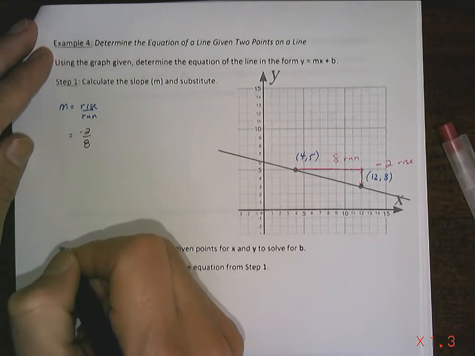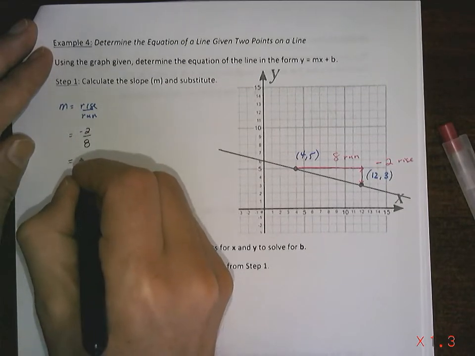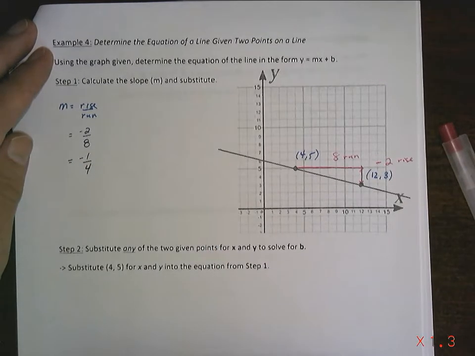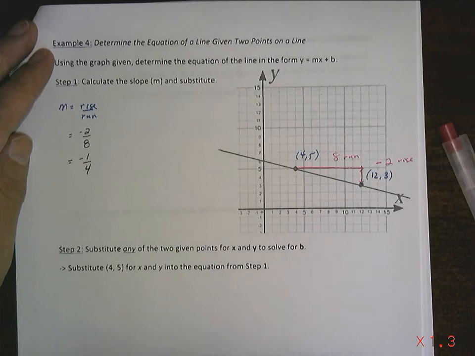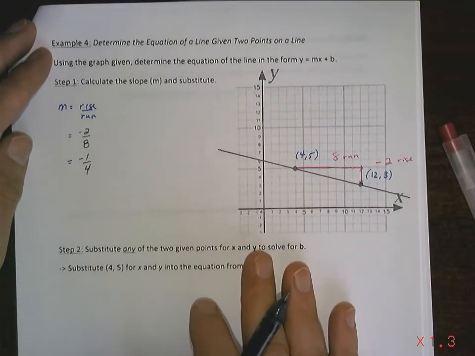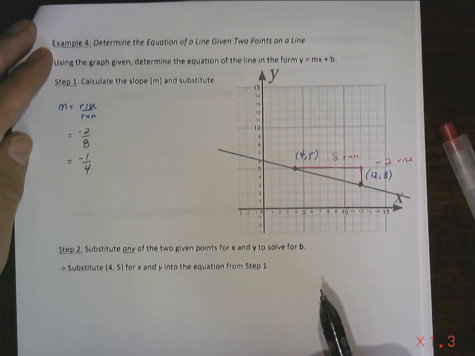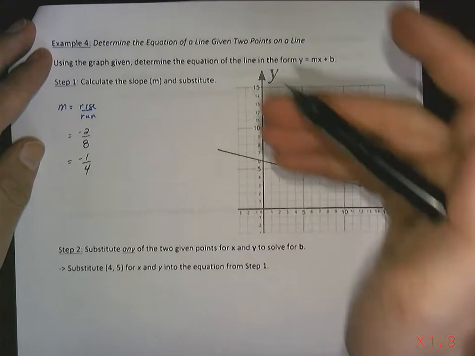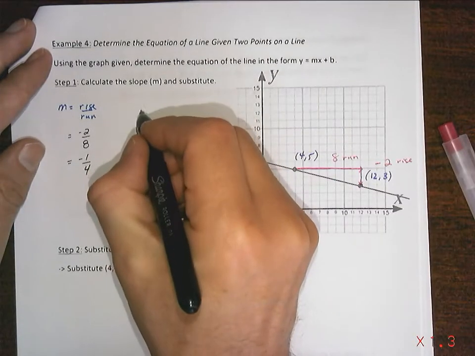Now that needs to be reduced. That needs to be reduced to 1 over 4. I divide the top by 2, I divide the bottom by 2, and it's going to be -1 over 4. Another way to do an example like this, and we're going to get to that in just a minute, but I want to prove that it works, which is kind of ironic, but I want to prove that it works, and I'm going to use the formula.